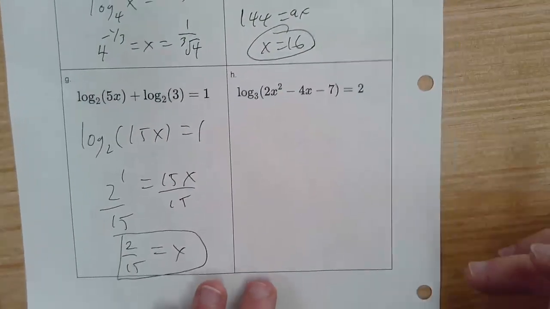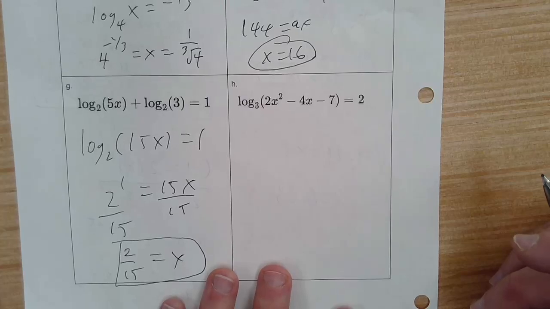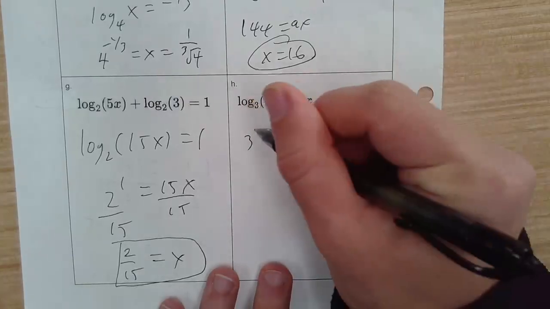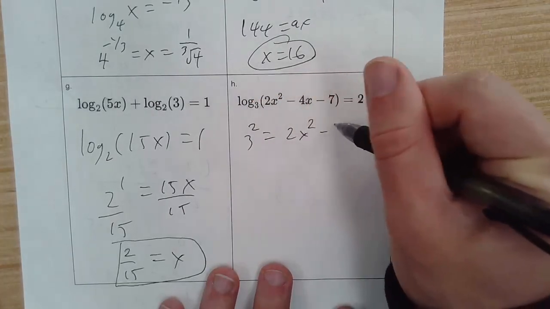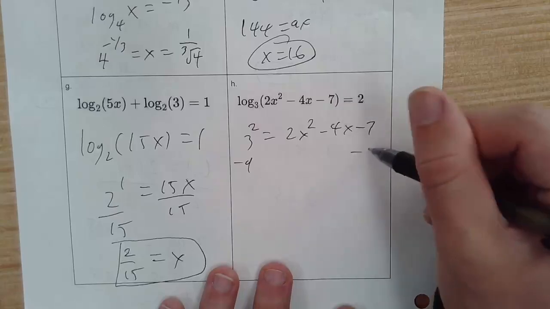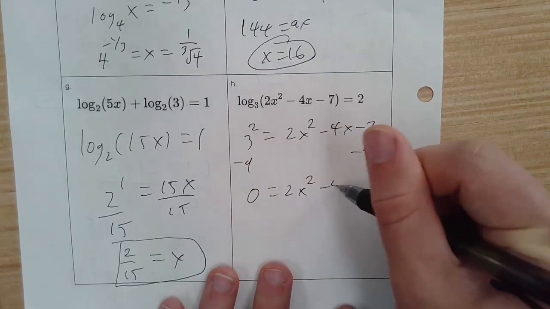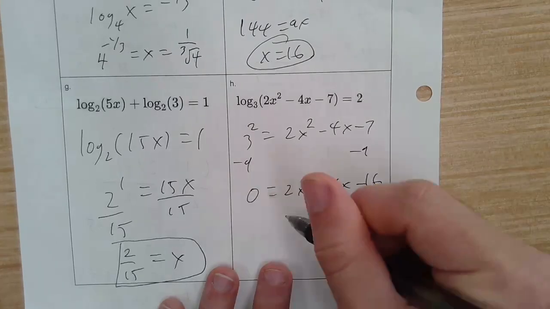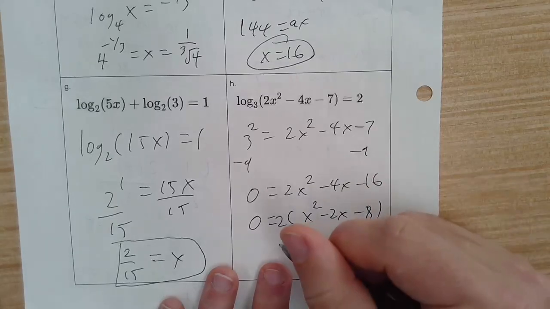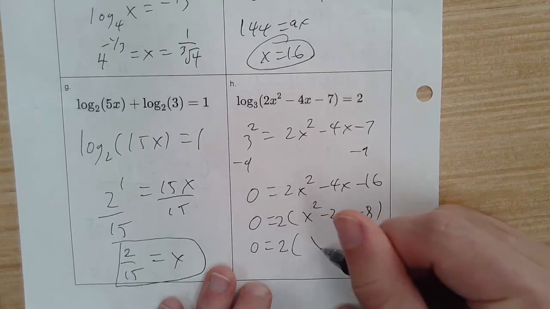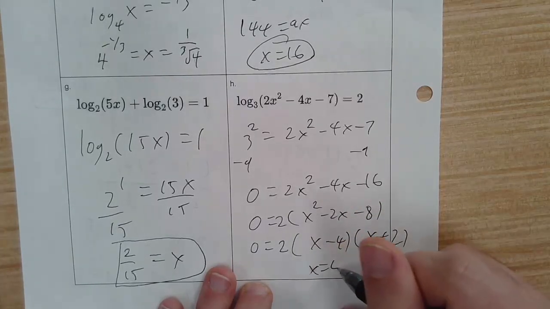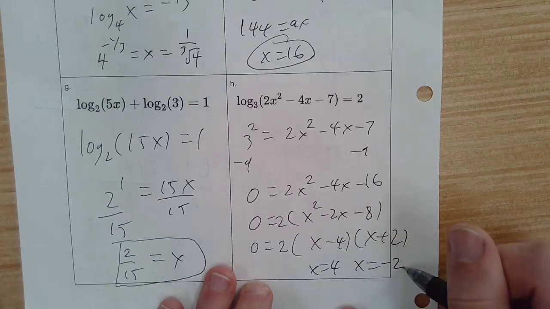Okay, last one here. Log base 3 of 2x squared minus 4x minus 7 equals 2. We have it already isolated, so we're going to write it as 3 squared equals 2x squared minus 4x minus 7, but we have a quadratic we need to solve here. So we're going to subtract 9 from both sides. We're going to get 0 equals 2x squared minus 4x minus 16. I can factor out a 2. x squared minus 2x minus 8. 0 equals 2 times x minus 4 times x plus 2. So the solutions are x equals 4 and x equals negative 2.